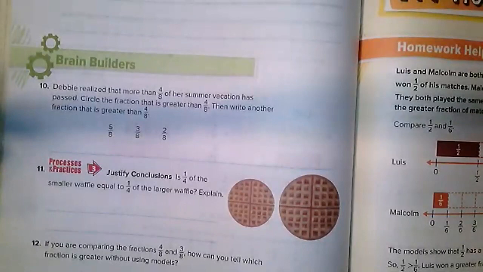Let's go ahead and let's do number 10 together, the brain builders. Debbie realized that more than 4/8 of her summer vacation has passed. Circle the fraction that is greater than 4/8. Then write another fraction that is greater than 4/8.